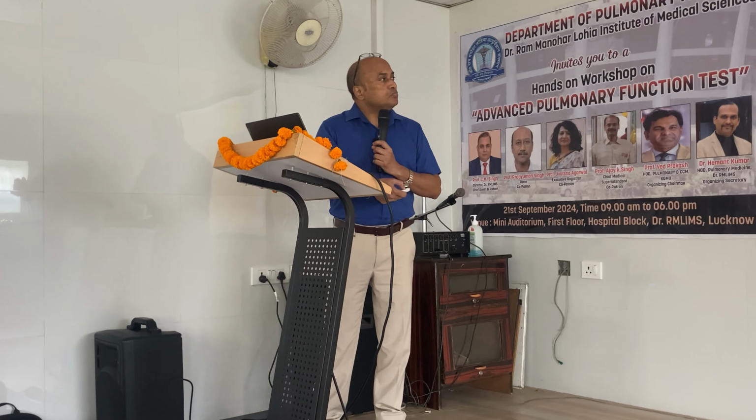Body plethysmography, in fact, there are many machines that give the total lung capacity or lung volumes. These are the helium dilution method, nitrogen washout method, body box, and radiological. There are four equipments available through which we can obtain the total lung capacity at different volumes. One and two, helium and nitrogen washout, are gas dilution methods.